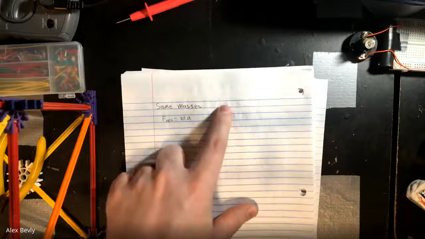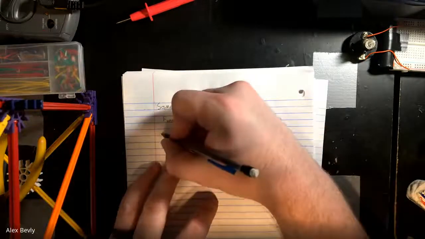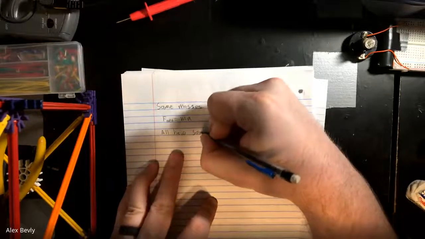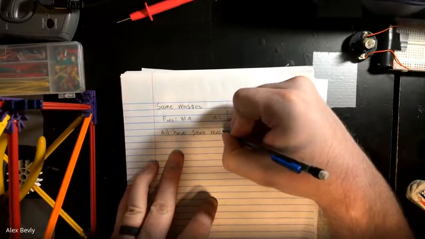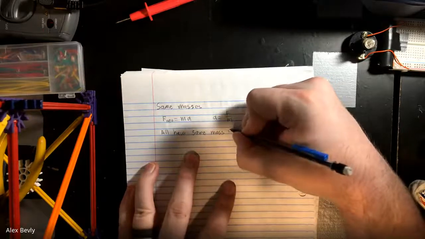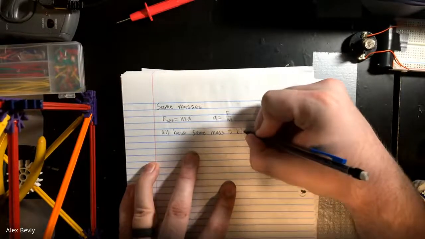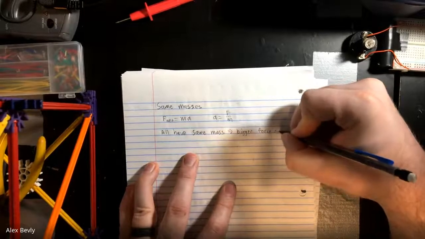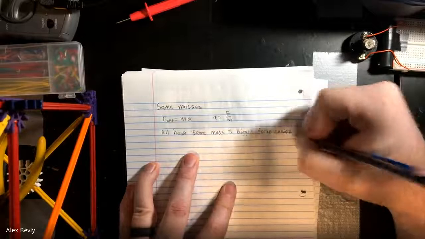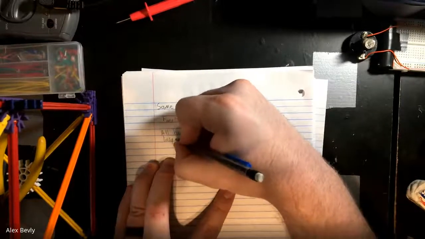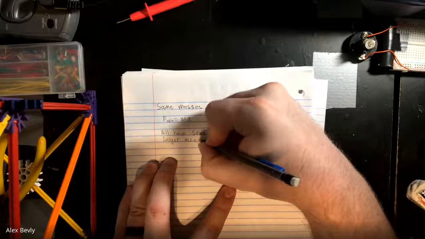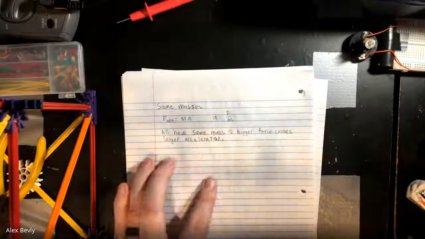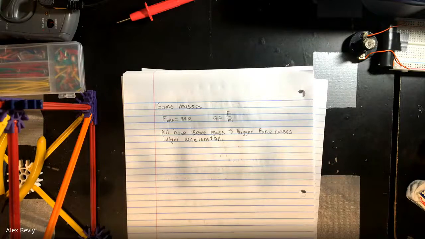If they all have the same mass, that means bigger force causes a larger acceleration. So in reality, what we really need to rank here is our net forces.